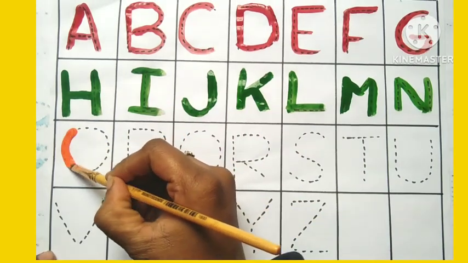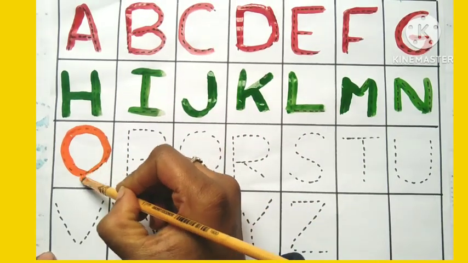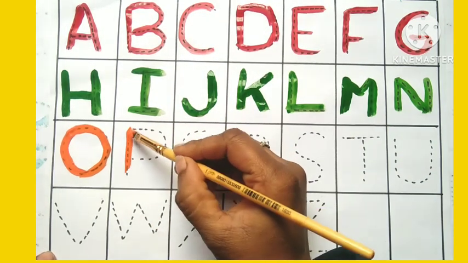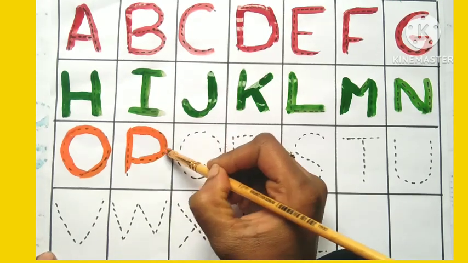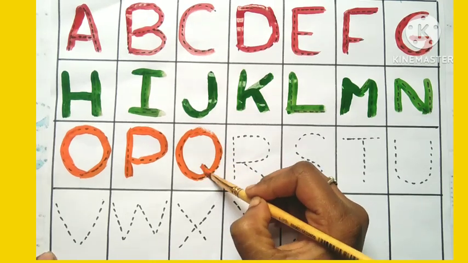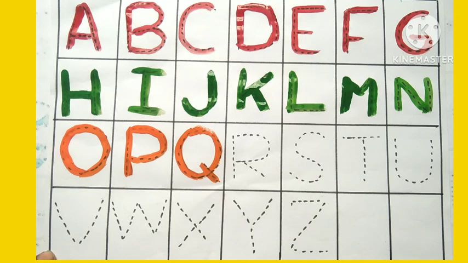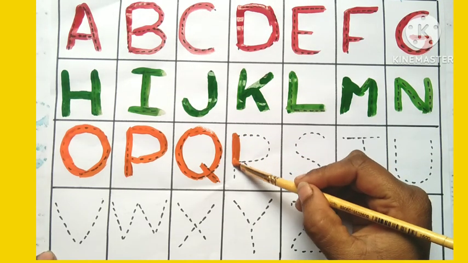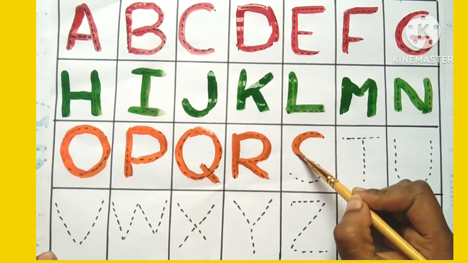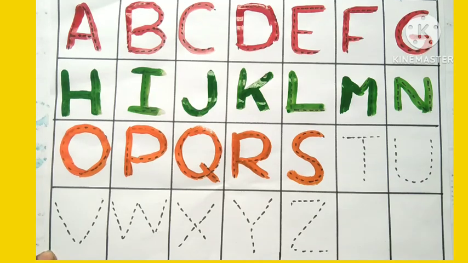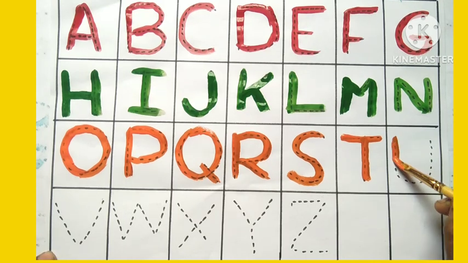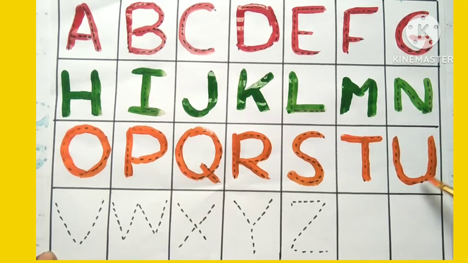Orange color. O for orange. P for parrot. Q for queen. R for rabbit. S for sheep. T for tiger. U for unicorn.